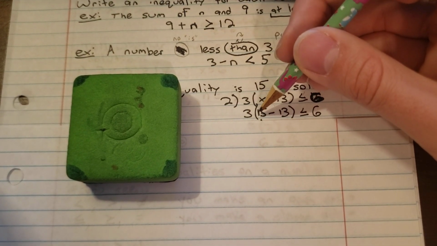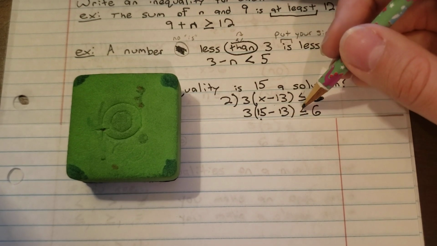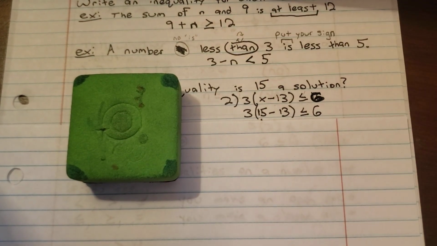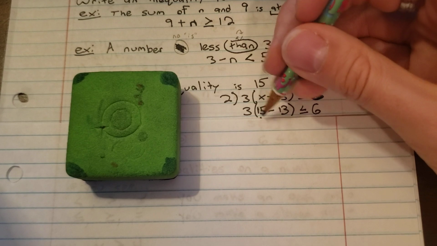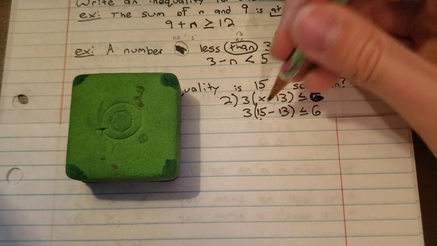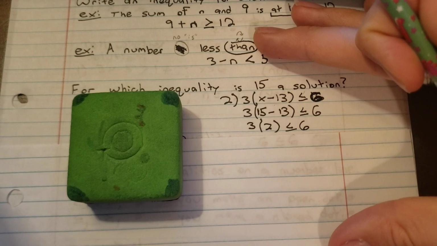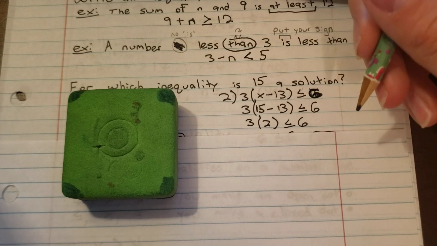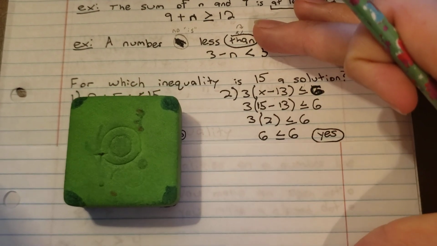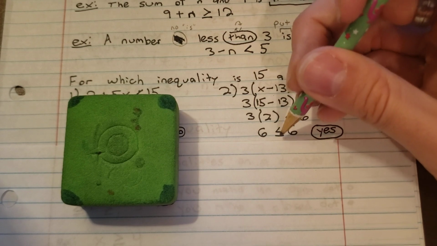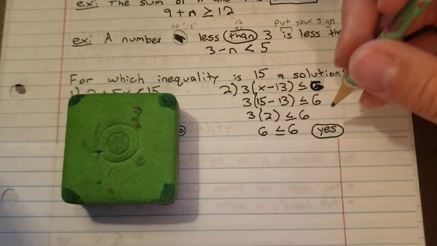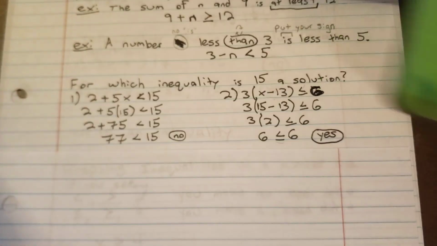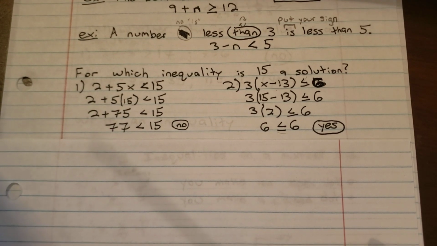3 times 15 minus 13 is less than or equal to 6. Well, let's figure that out. So order of operations, I need to subtract. I need to take care of my parentheses before I can multiply. 15 minus 13 is 2. 3 times 2 is less than or equal to 6. 3 times 2 is 6. And it is true that 6 is less than or equal to 6. So this makes the answer true, or the inequality true. Okay.